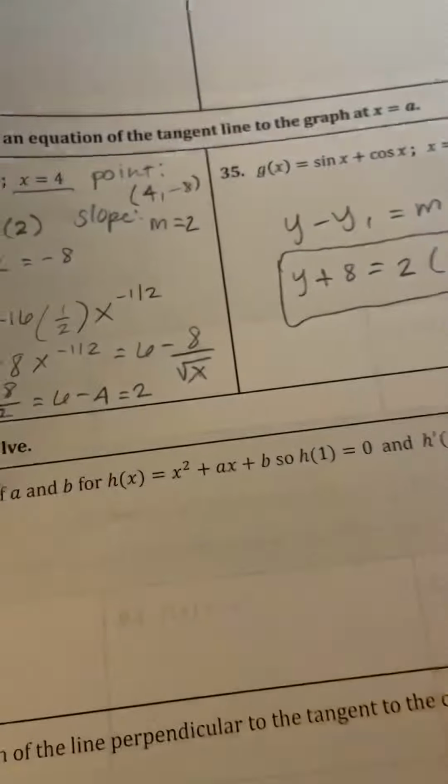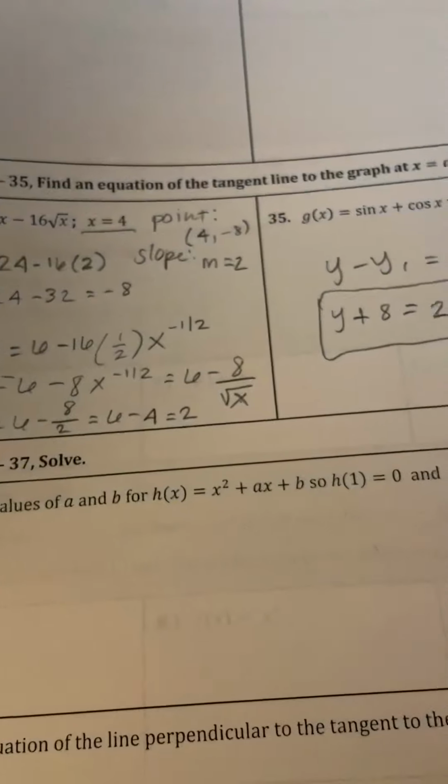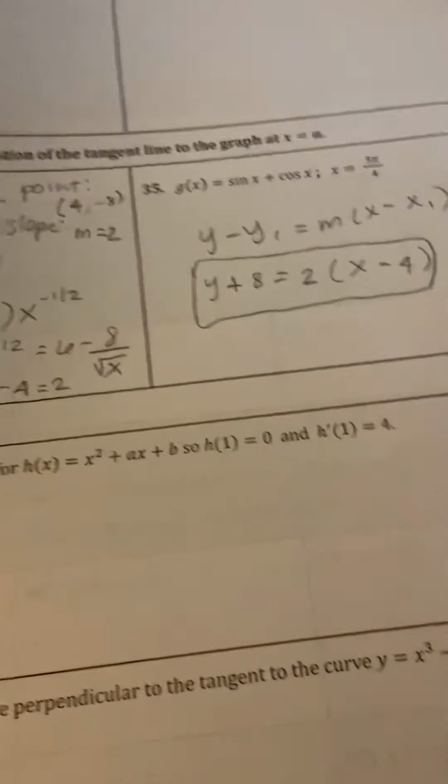Remember, if we had asked for the normal line instead of tangent line, it is literally all the same steps, except that your slope, you would have to flip it and change the sign. So change it from positive to negative or vice versa.